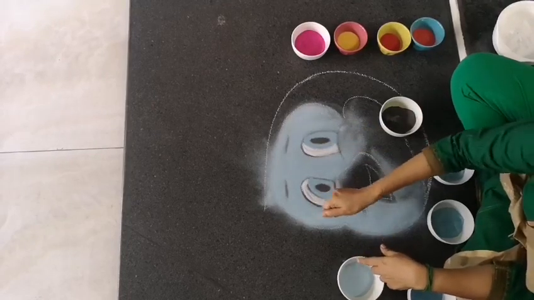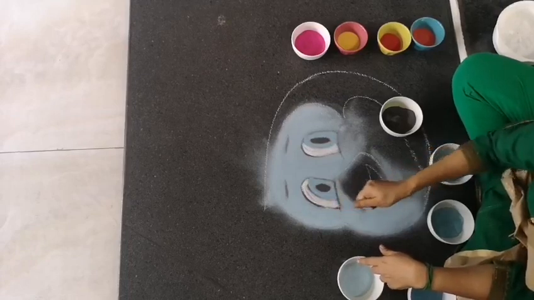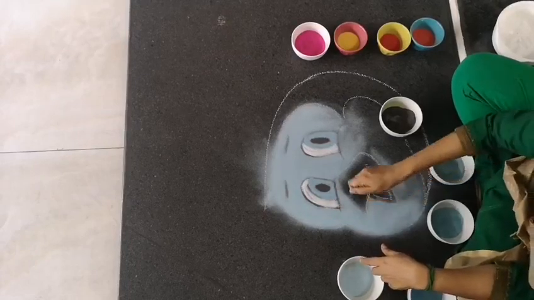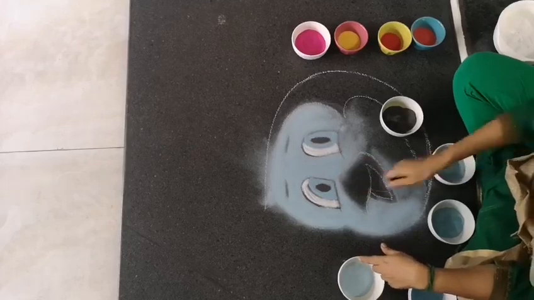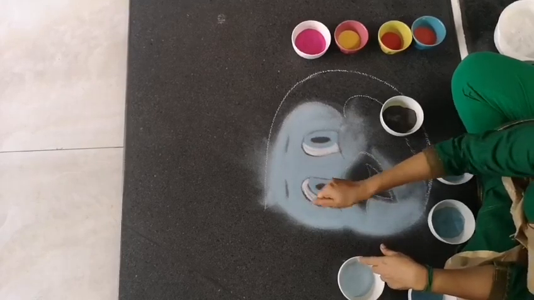You have to fill the colors fully. There should be no space in the middle. See that you fill the colors evenly.